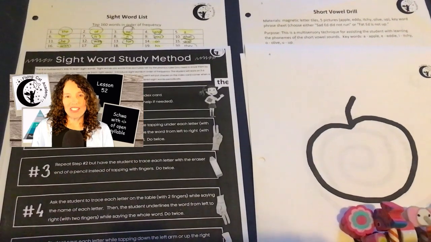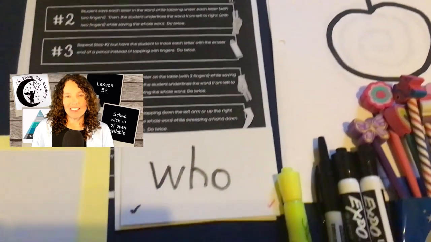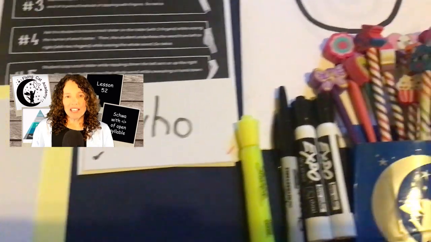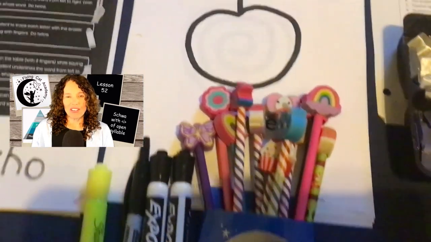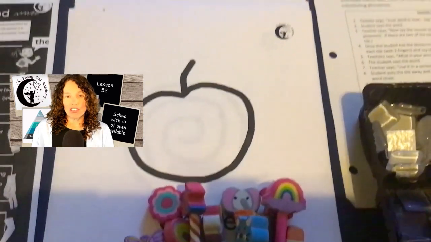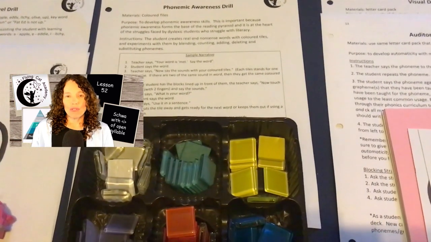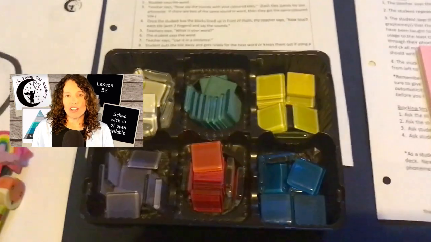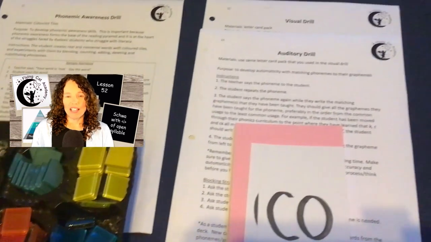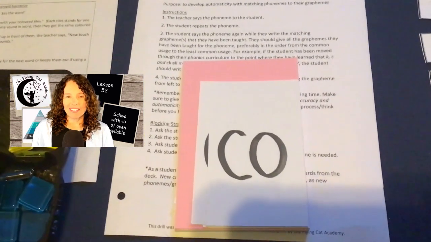You'll need your top 160 sight word list, the sight word study method instruction sheet, the card pack on which the student is currently working, some blank index cards, a highlighter, markers, and some pencils. For the short vowel drill, you'll need the teacher instruction sheet, the keyword pictures, and the keyword sentence. For the phonemic awareness drill, you'll need the teacher instruction sheet and the colored tiles for the student. Moving on to the visual drill and auditory drill, you'll need the teacher instruction sheets and the student's card pack.